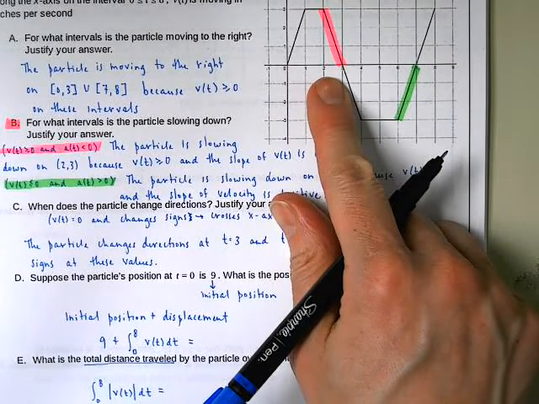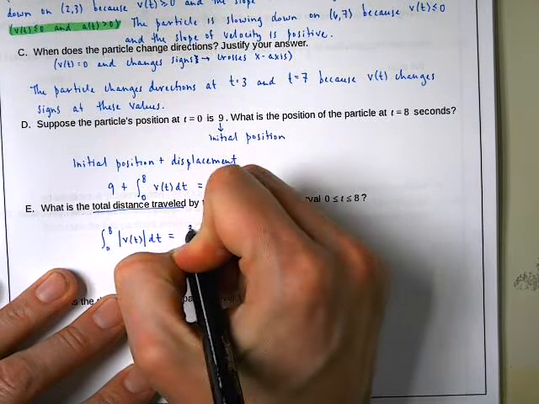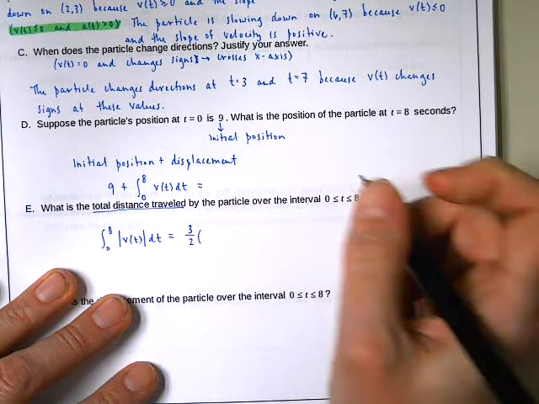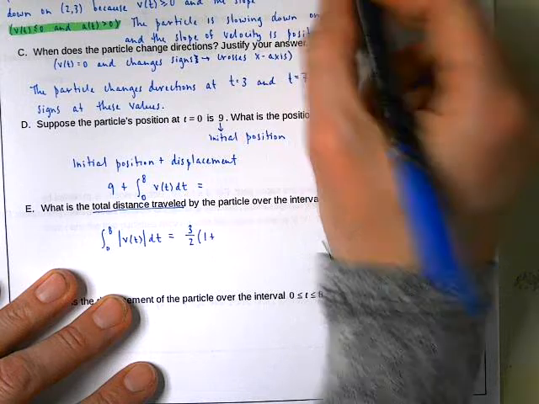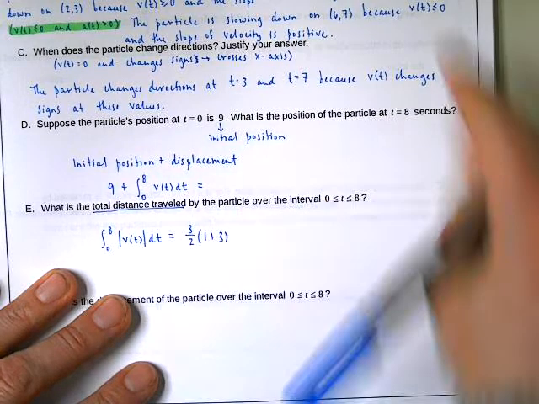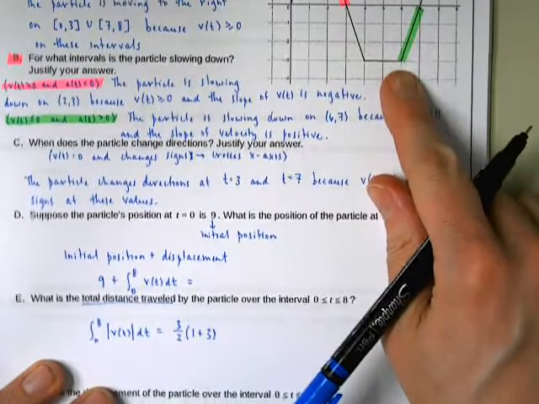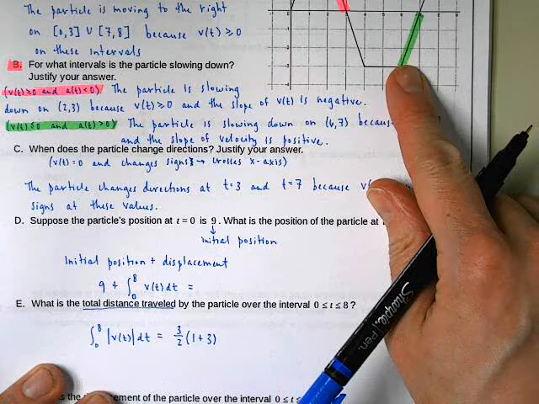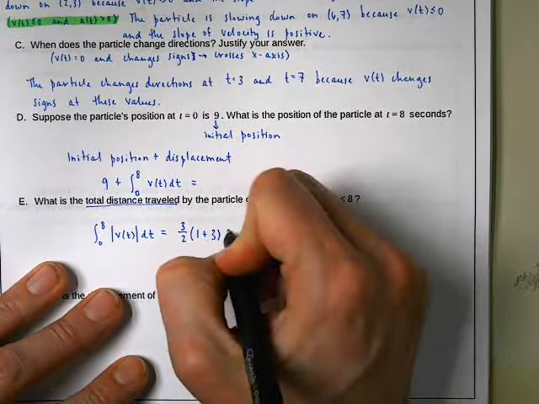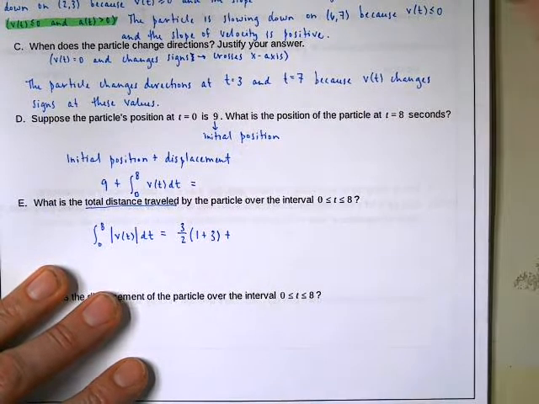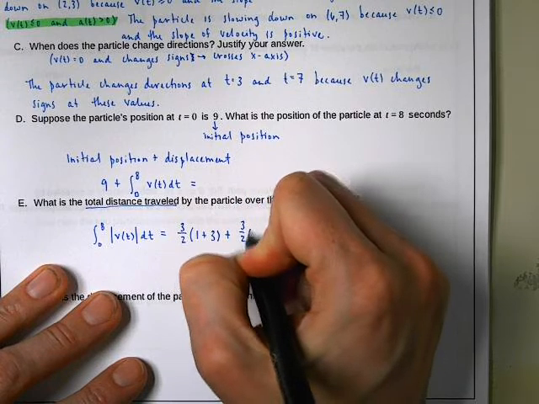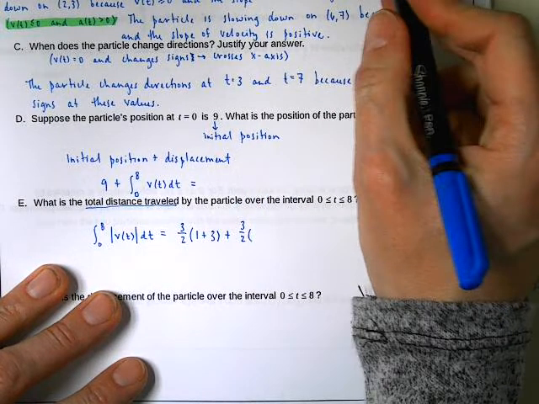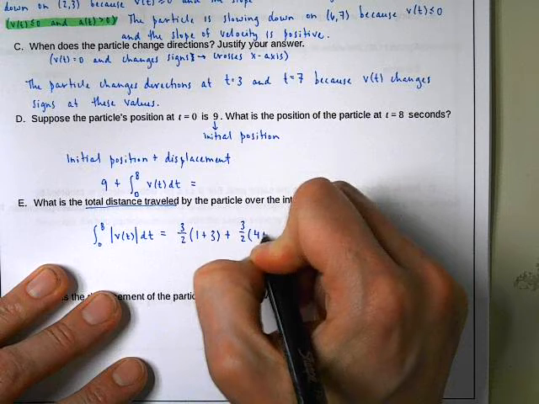I see I have a trapezoid of height 3. So I've got h over 2 is 3 over 2. My top base is 1. My bottom base looks like 3. I'm going to, again, treat this as a positive now because I'm doing the absolute value. So I'm going to add, let's see, the height of that one is 3 as well. Base 1 is 1, 2, 3, 4. It looks like 4 plus 2.